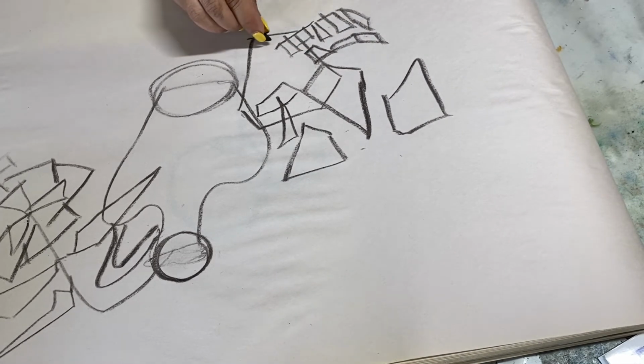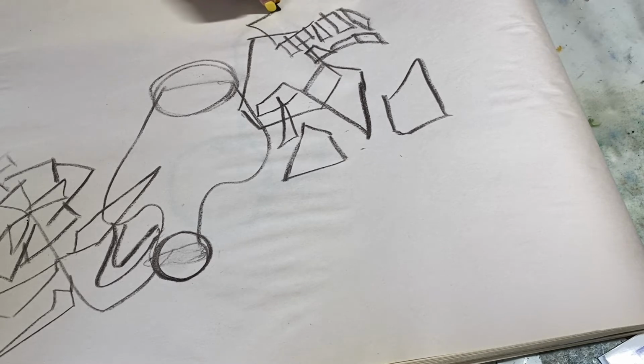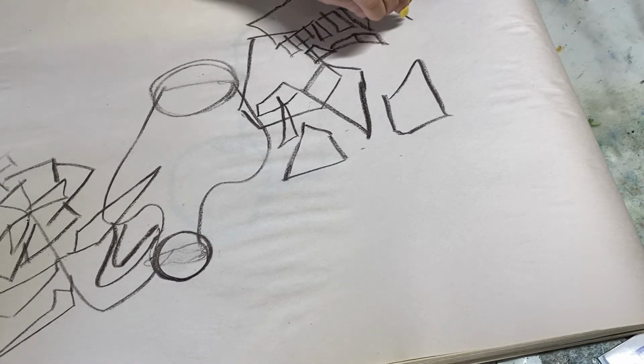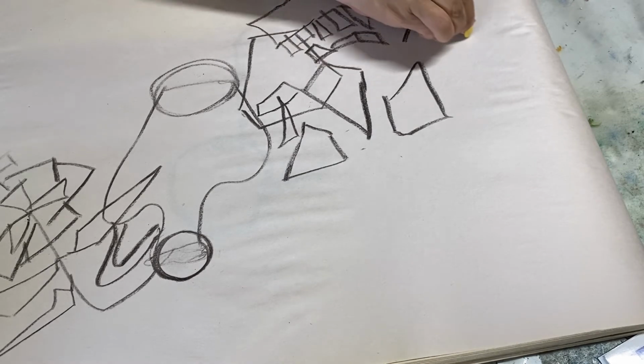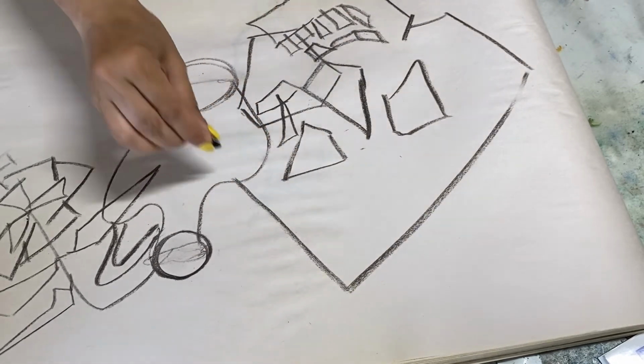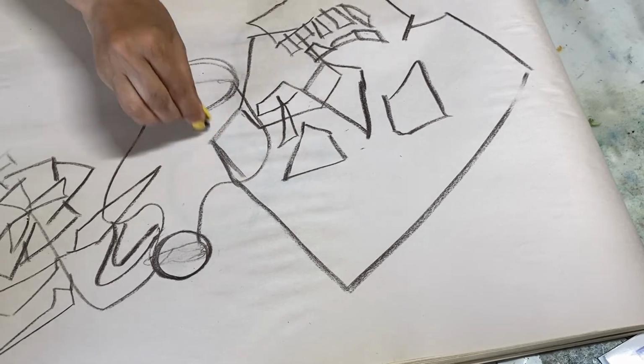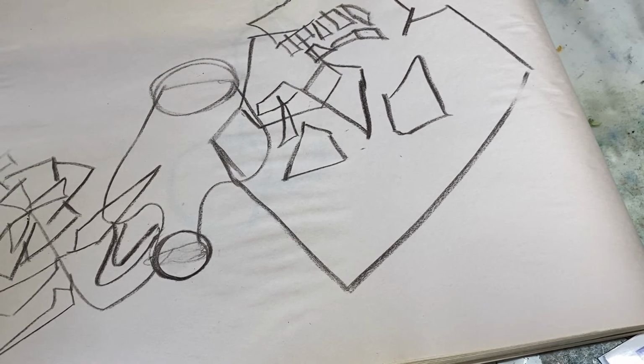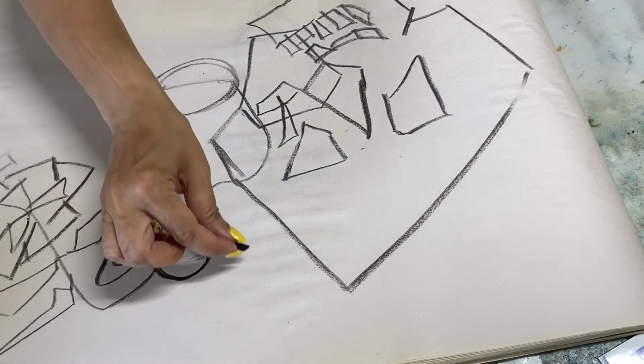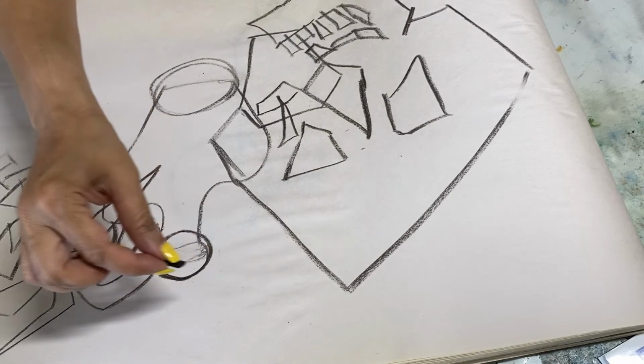Try to still have the abstract so that it's not cartoonish, okay? And I'm going to make it very large here. So this is a lot of options that we have.